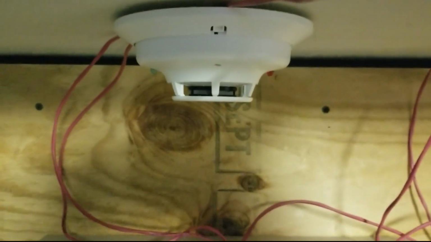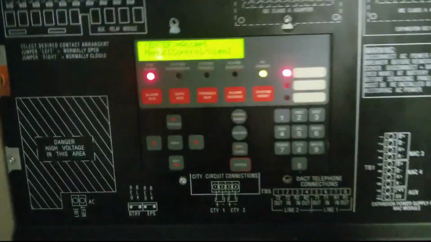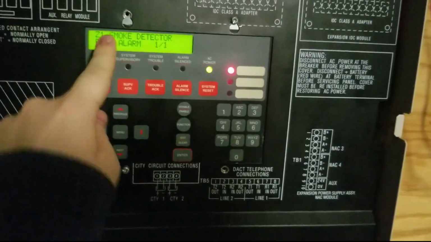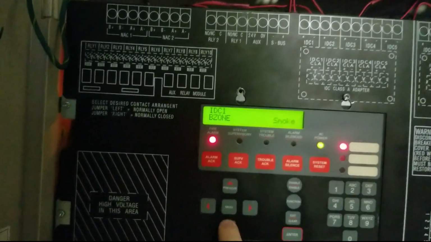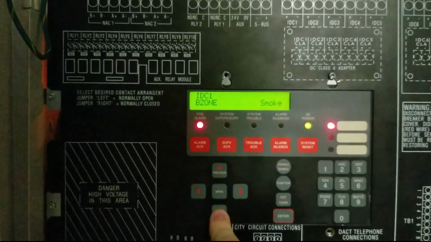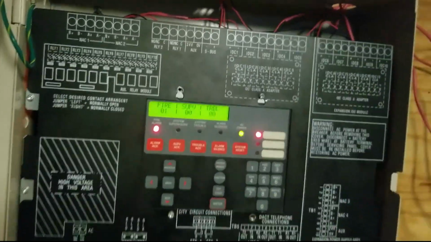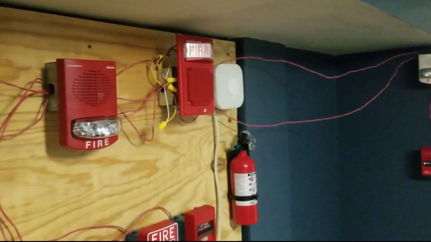Alright, now will the smoke detector activate again? Let's find out. There it goes. Attention. Attention. An emergency has been reported. All occupants walk to the nearest stairway exit and walk down to your assigned re-entry floor or main lobby. Do not use the elevator. Walk to the nearest stairway.